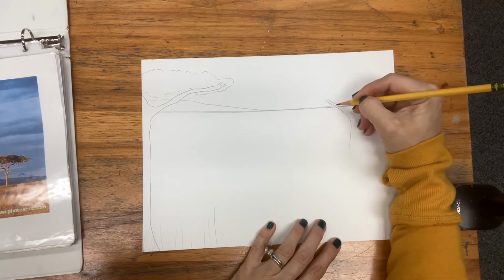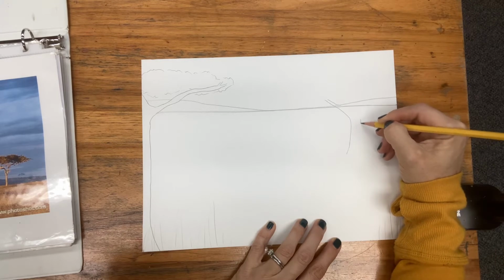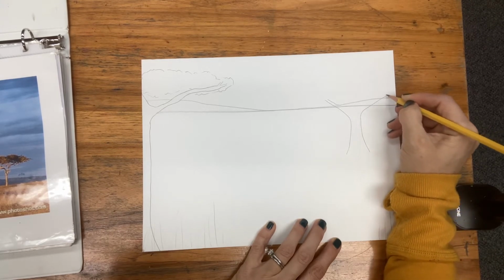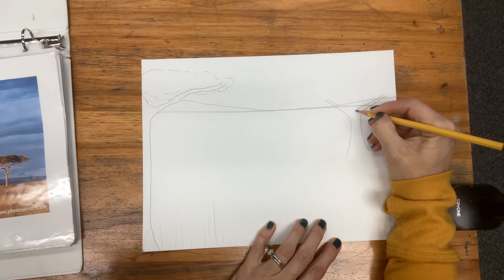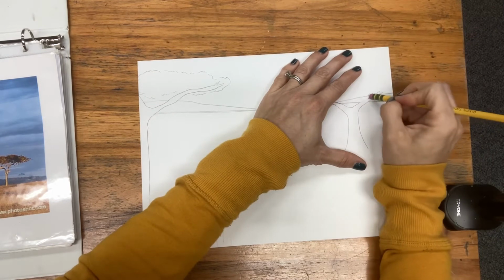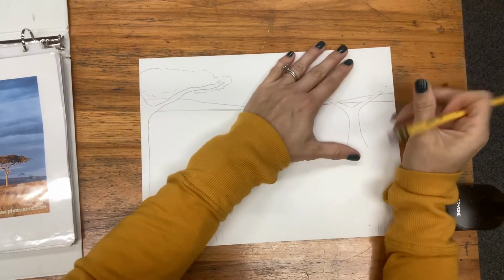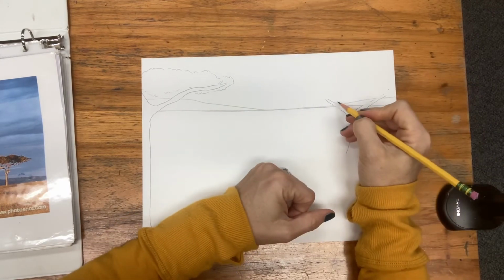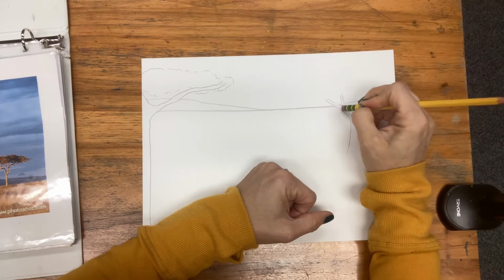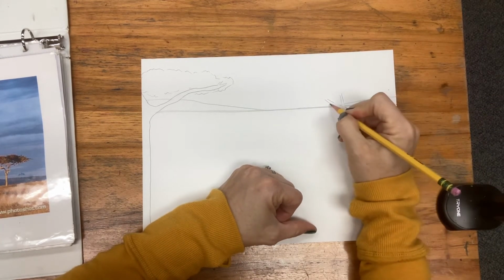We're showing that the objects in the foreground are closer to us and they appear larger because they're closer to us, and the objects in the background appear smaller because they're farther away. Again, just kind of trying to get a basic drawing in there, and I can add much more details later.